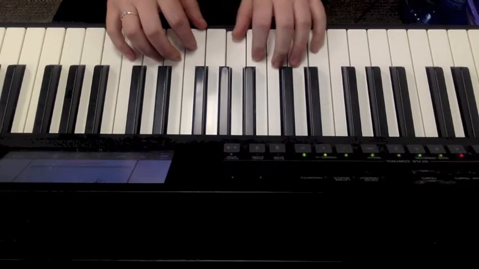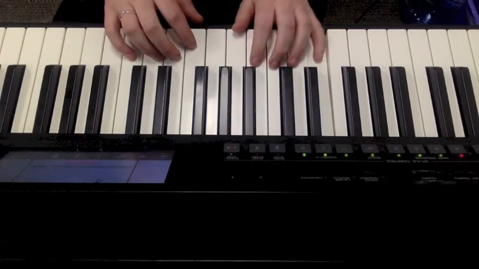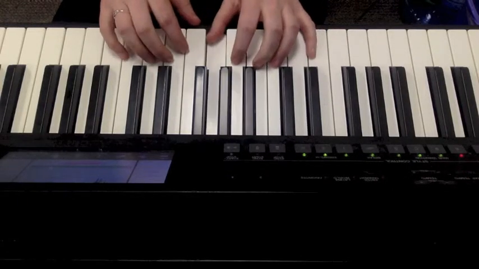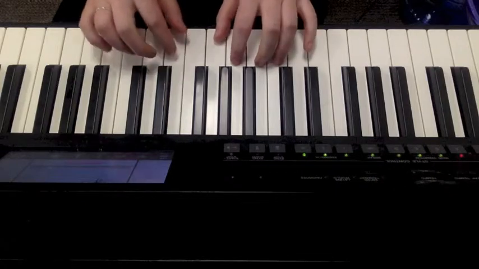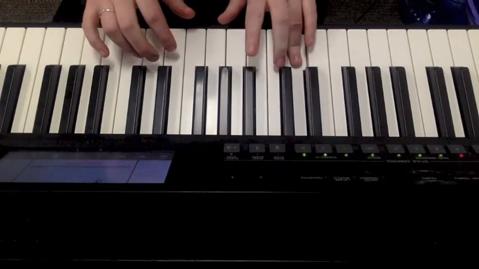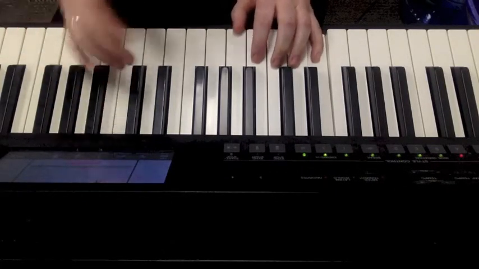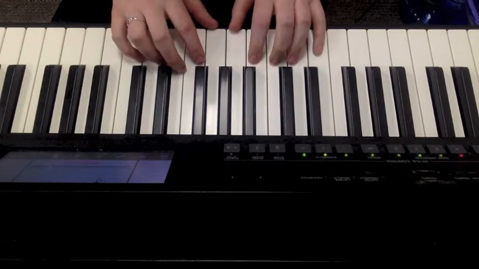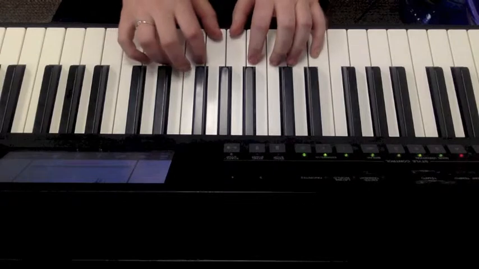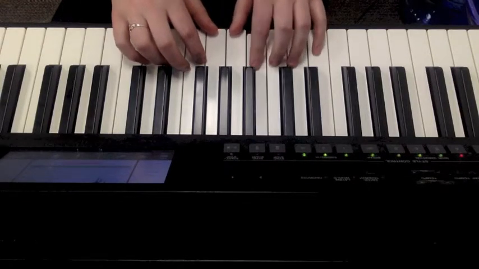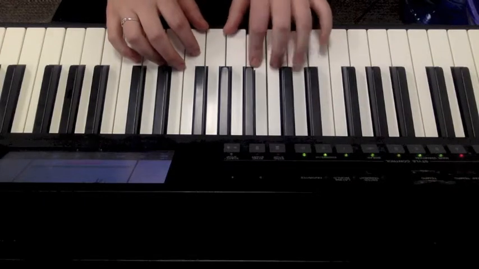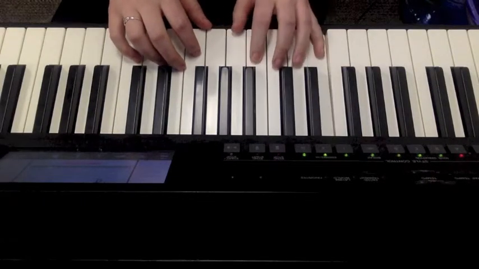Instead, we jump up to G. So it's a whole step, step and a half, whole step, step and a half, and then back down. Now we can do another combination and get rid of the half step right there. All we do is get rid of the E instead of the F. So we do a whole step and then we jump up to the F. That's our step and a half.